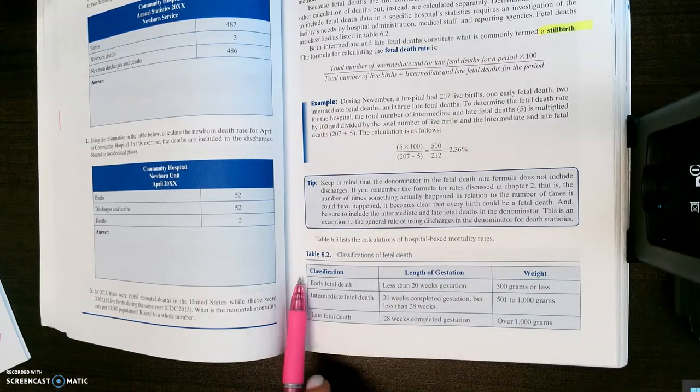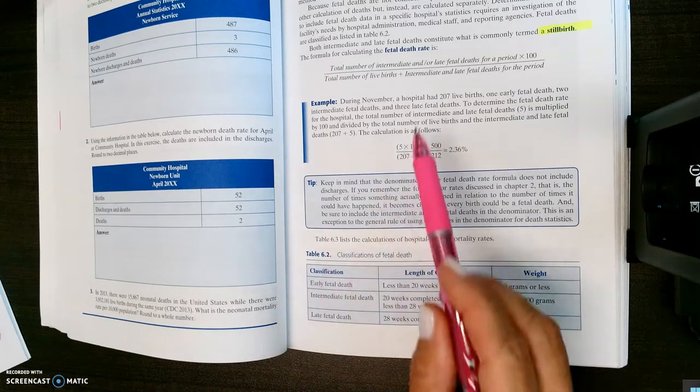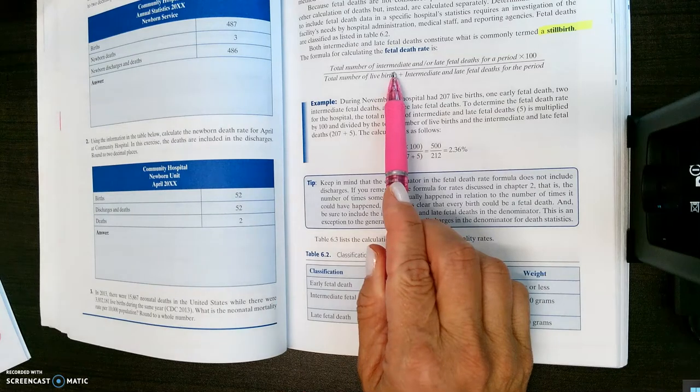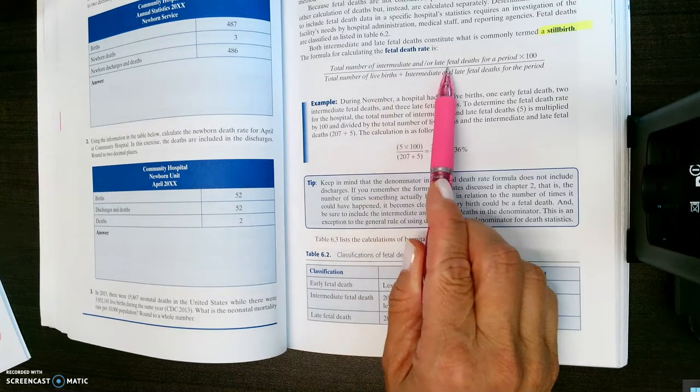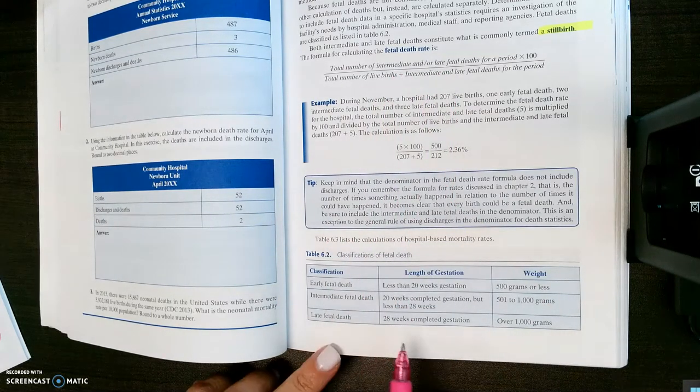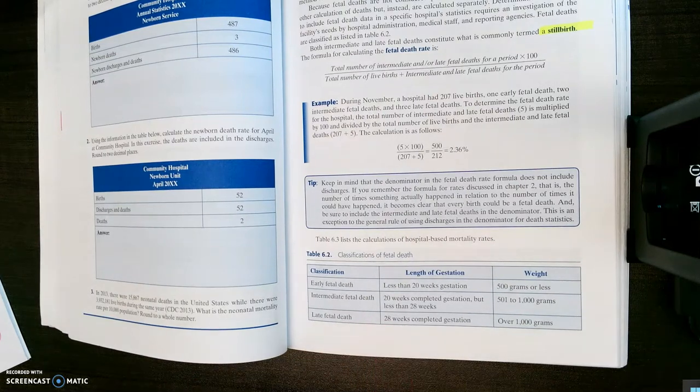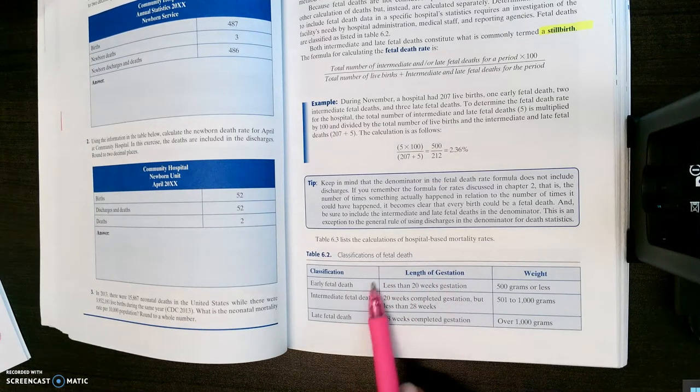So you've got three different classifications, early, intermediate, and late. You see in your formula that we're only going to be dealing with intermediate and late fetal deaths. We don't control the formula, but I'm going to explain to you why we don't consider earlies. So take a look at the length of gestation.